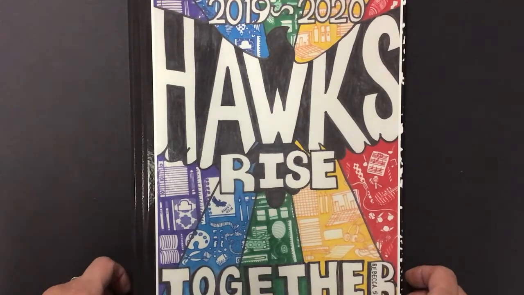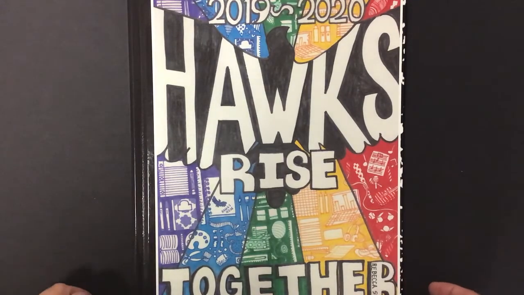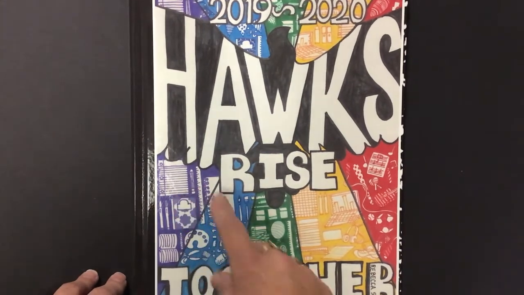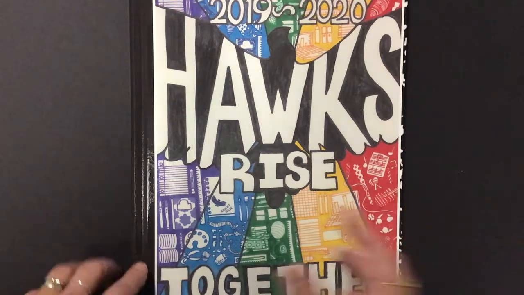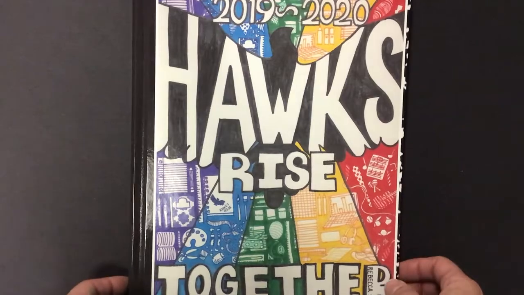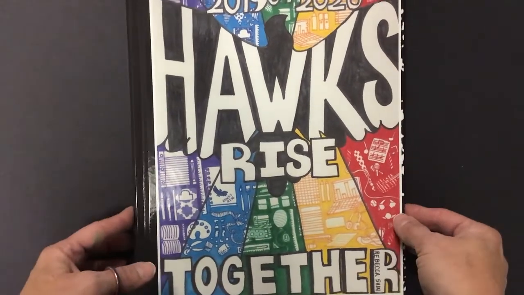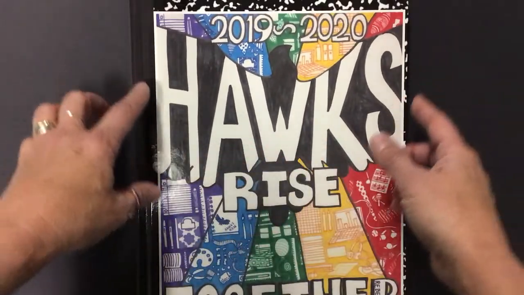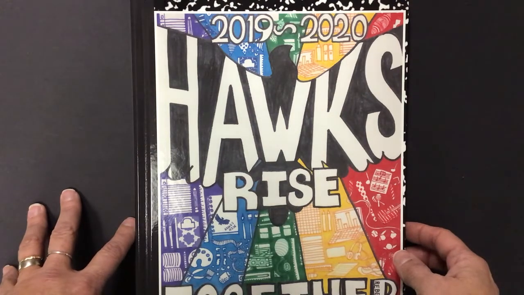You can see last year our theme was Hawks Rise Together, because we did our nests, and we had different nests, and each nest had a different color. So this student incorporated a design using all of our colors of our nest and had the word together underneath, and they used a hawk in the center.